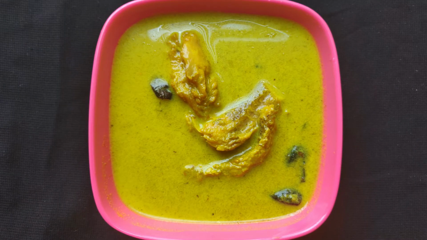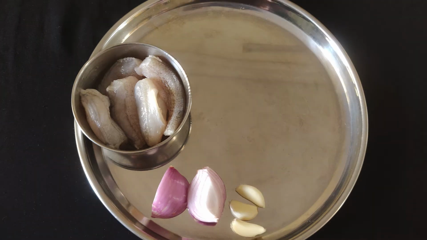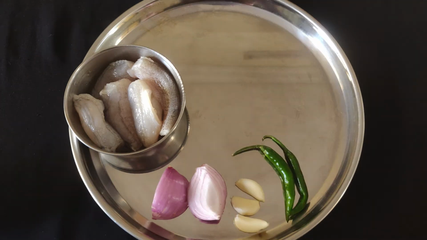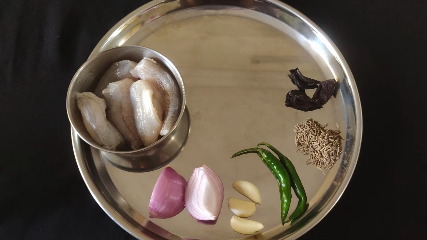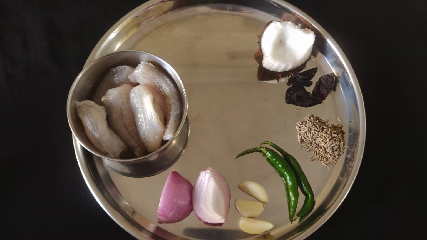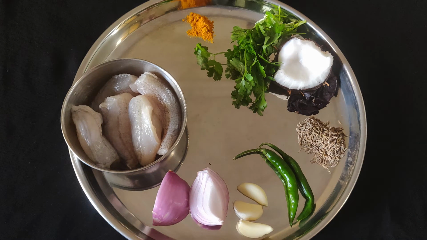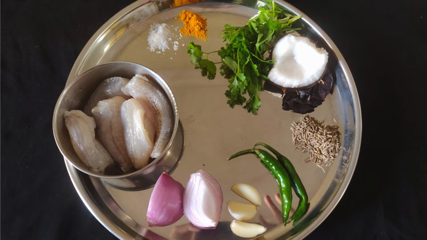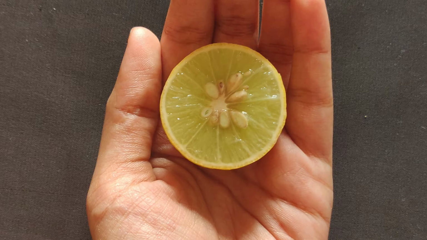Our next recipe is Bombay duck fish curry. For this you need 150 grams of Bombay duck fish, half onion, 2 to 3 garlic pods, 1 to 2 green chilies, 1 teaspoon cumin seeds. You also need 2 to 3 kokum or dry mango pieces or tamarind, 1/4 fresh coconut, a handful of coriander leaves, half teaspoon turmeric powder, salt to taste, 2 teaspoon oil or ghee, half lemon for marination.